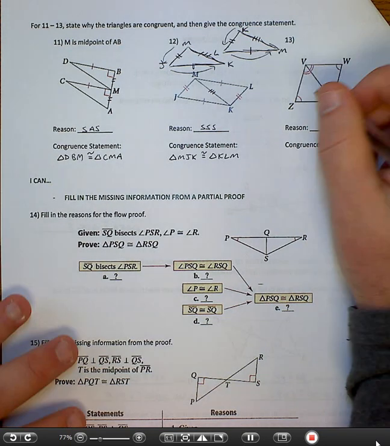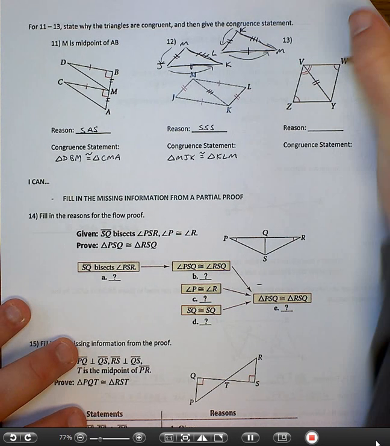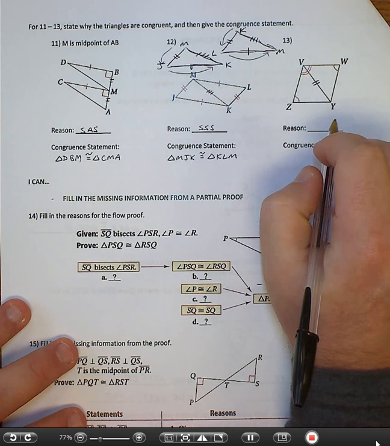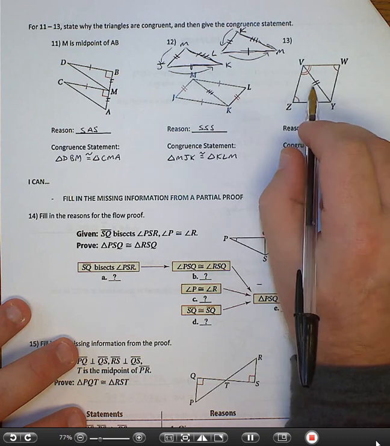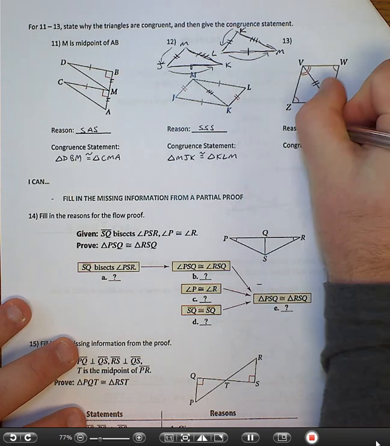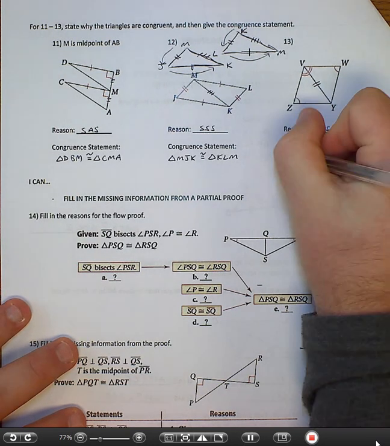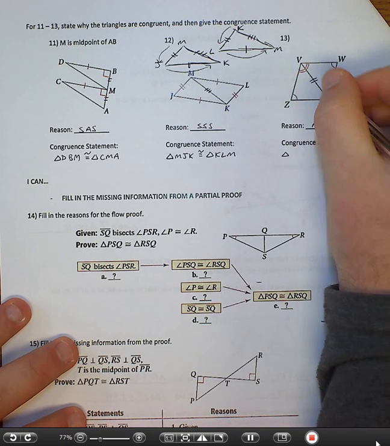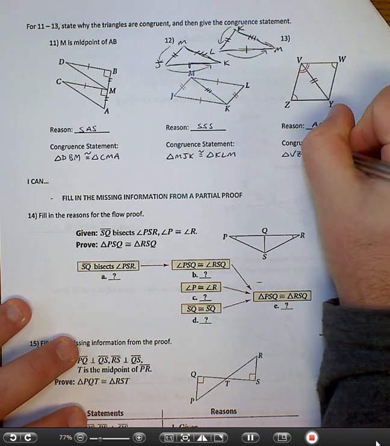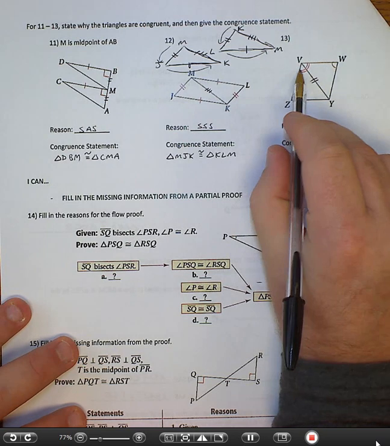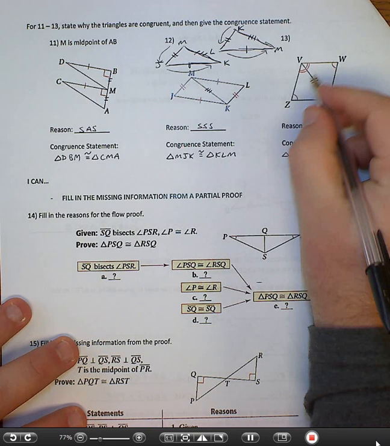Okay? Next one, 13. Reflexive property again says VY is congruent to itself. Now I can say that side is not between them, so it's angle, angle, side. So triangle VZY is congruent to triangle, well, V matches up with V over here, so Z matches up with W, and then Y.